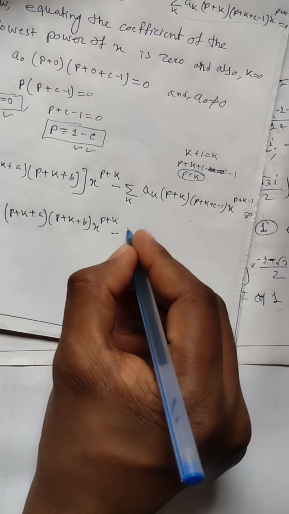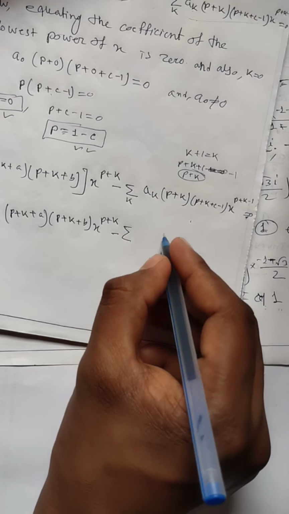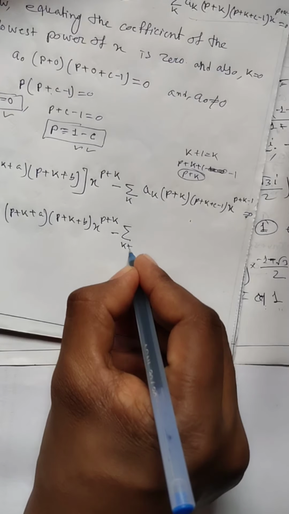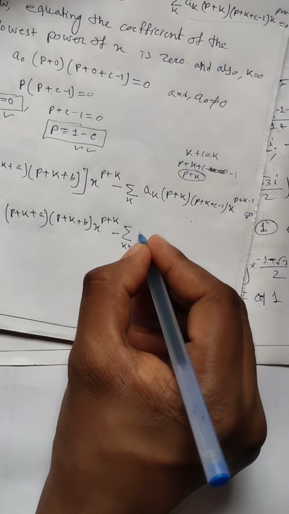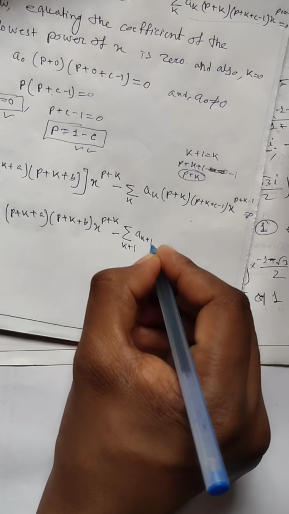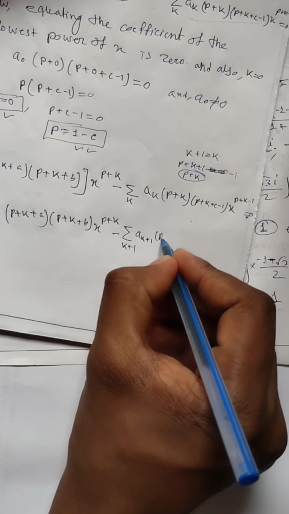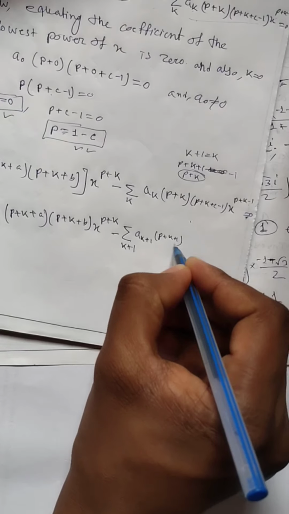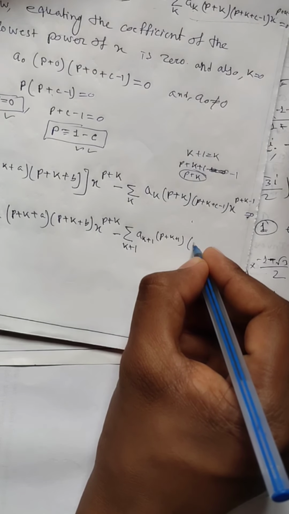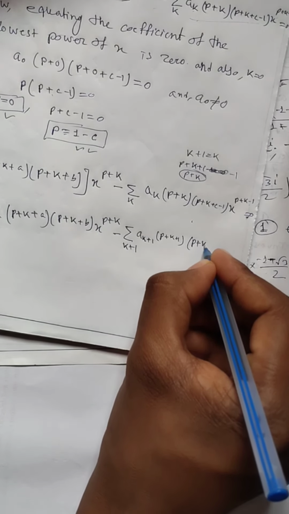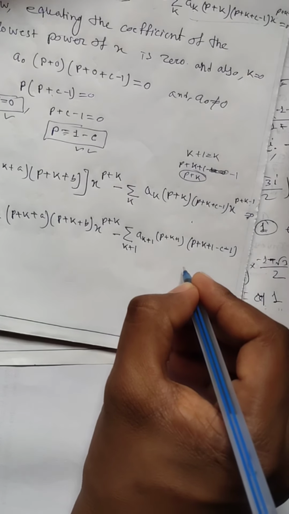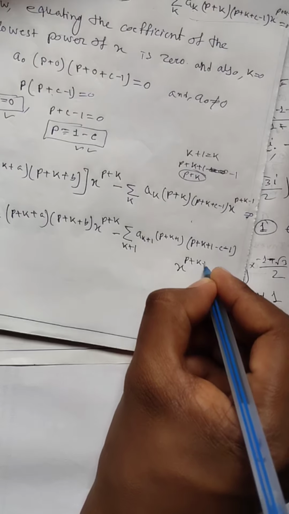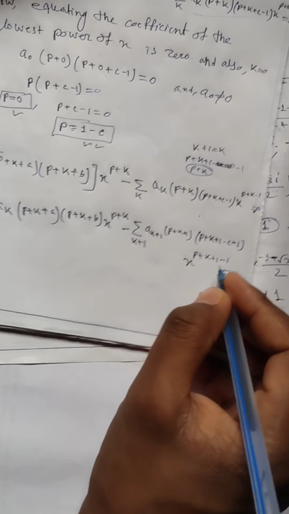And from the second term we can write, here we take k plus 1 to get x to the power p plus k, then a(k plus 1), here also p plus k plus 1, and here (p plus k plus 1 plus c minus 1) into x to the power p plus k plus 1 minus 1 is equal to 0.